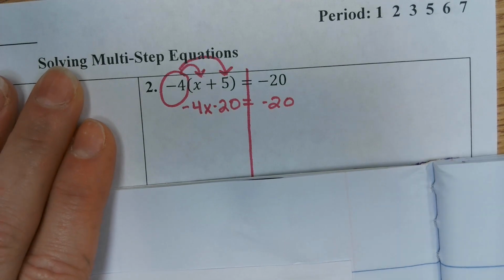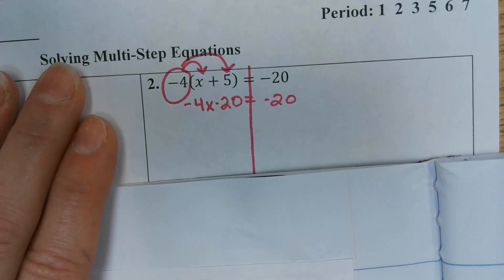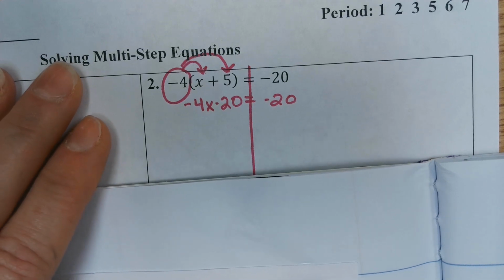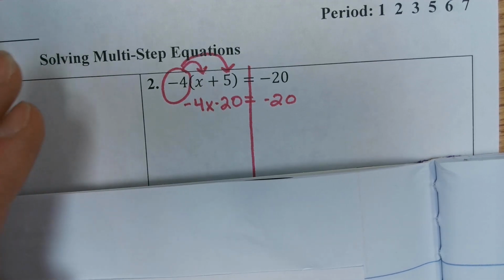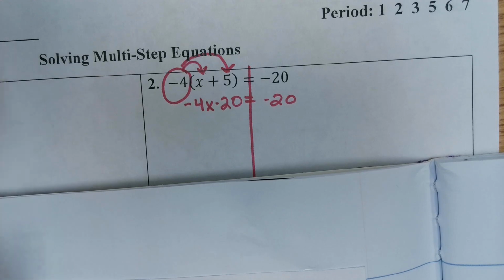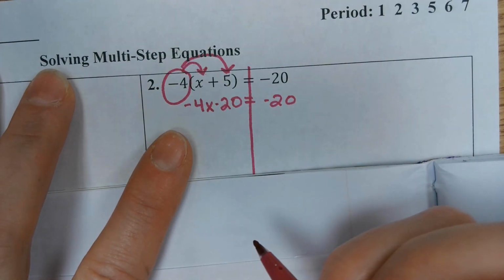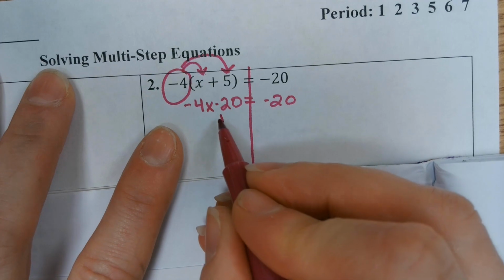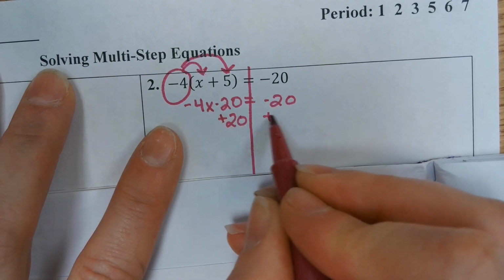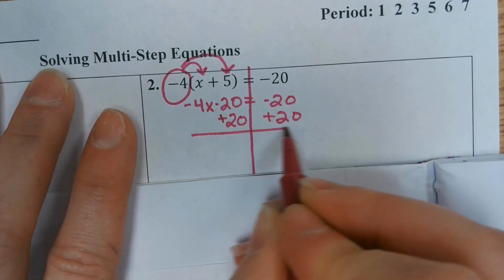Okay, so now we need to get the x by itself. So we do inverse operations. So the notes from yesterday tell us to do add and subtract, opposites of each other, and then multiply and divide, opposites of each other. So we are going to get rid of this -20 by doing the opposite of -20. Add 20 to both sides.